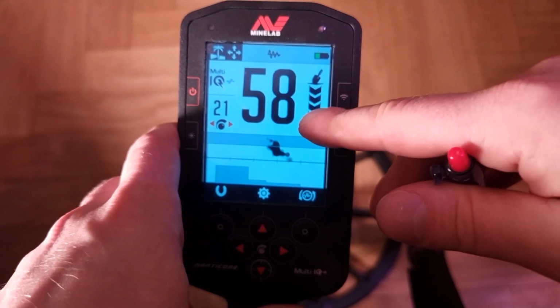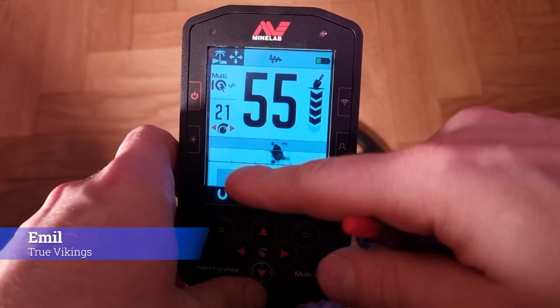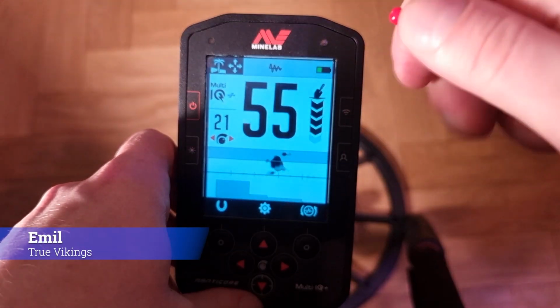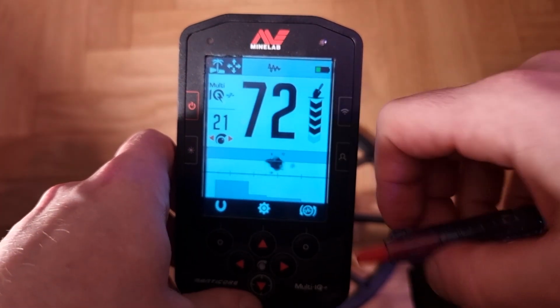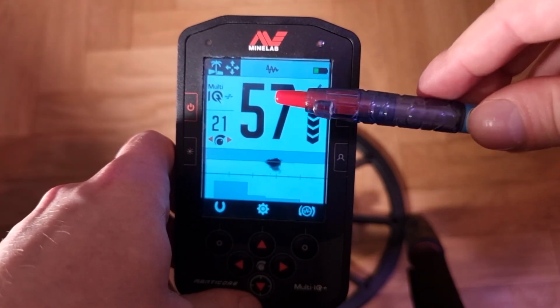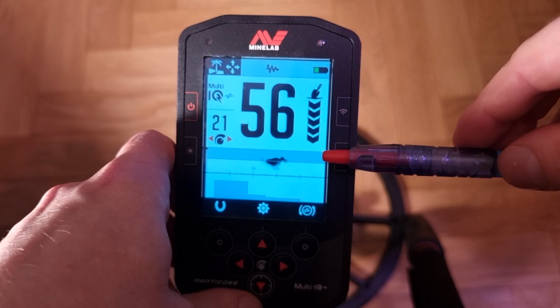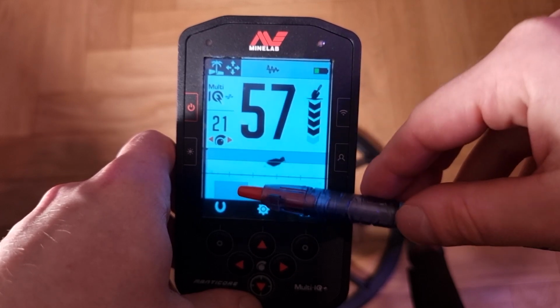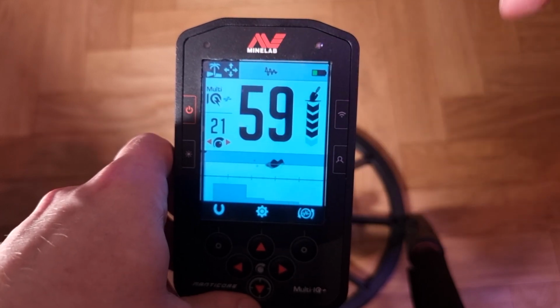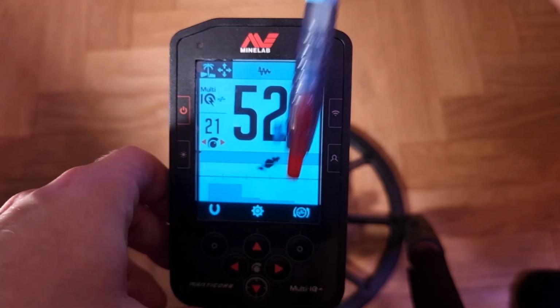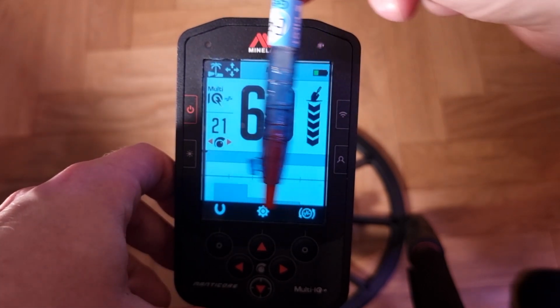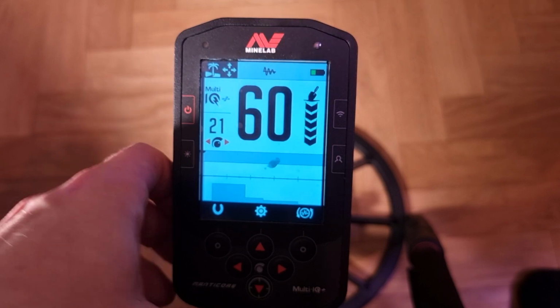In this video I will show you how to edit and adjust the discrimination patterns for the conductivity. In the previous video we adjusted the ferrous limits, the bars here, we moved them up and down. If you haven't watched that video, please do. But now we're going to discriminate this way as well, the conductivity.